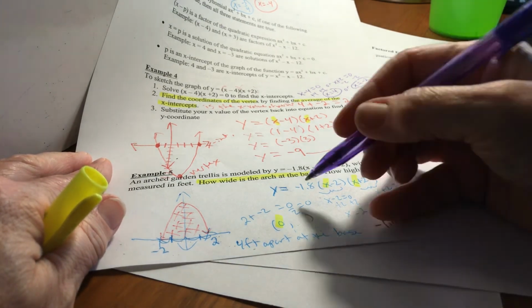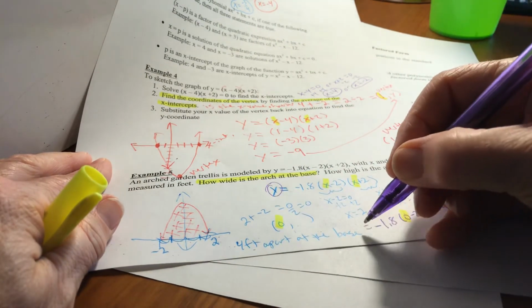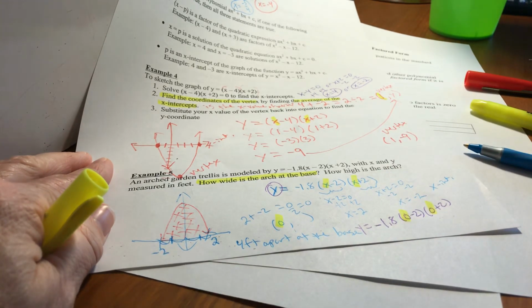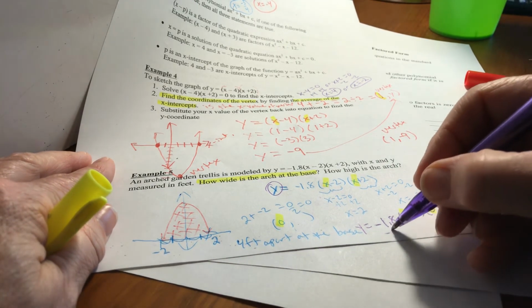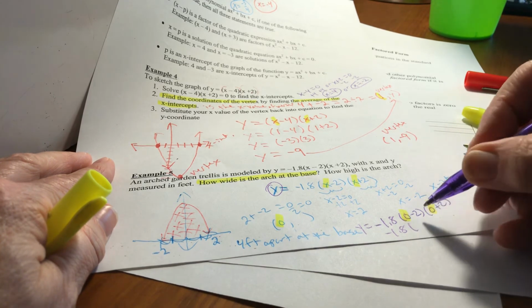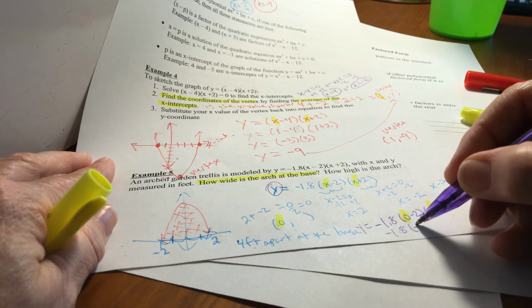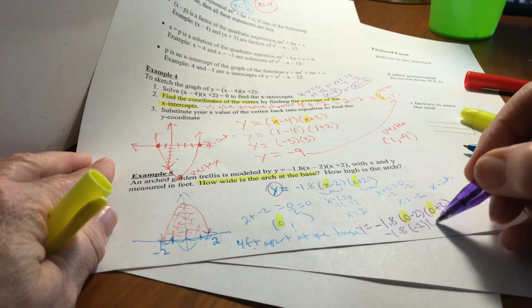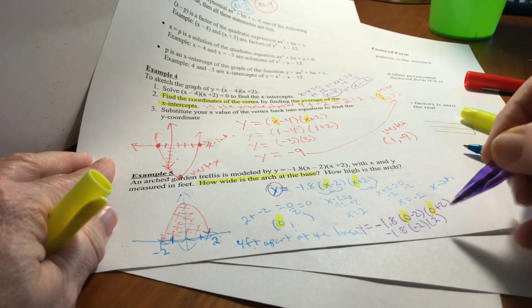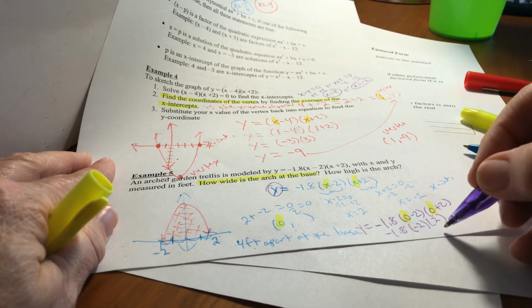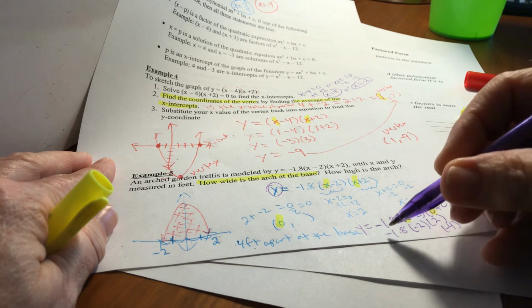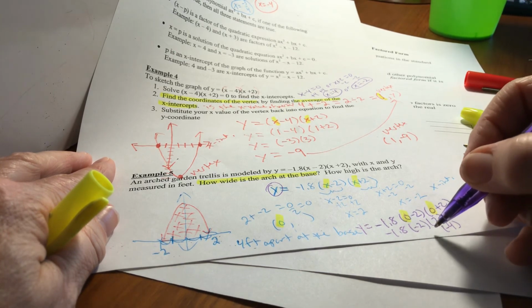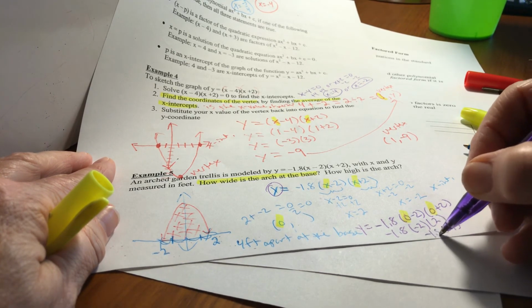And when I solve this, I'm going to get y. That's what y equals. So I have -1.8 times, if I have 0 minus 2, I'm going to get -2. If I do 0 plus 2, I'll get +2. 2 times -2 is -4, but I have to multiply it by -1.8.